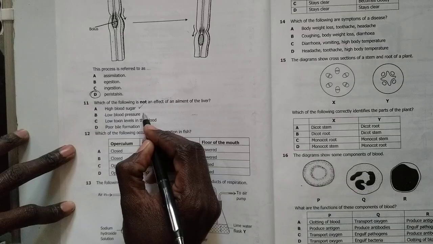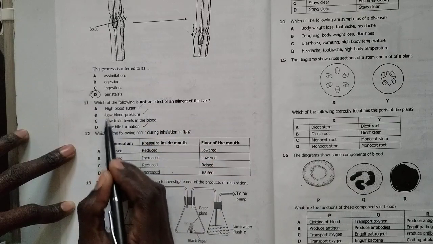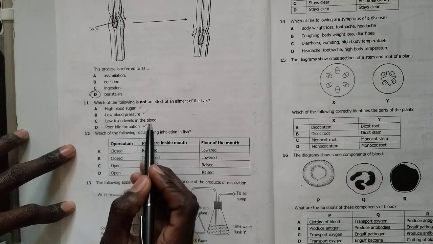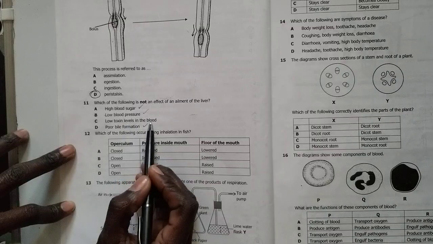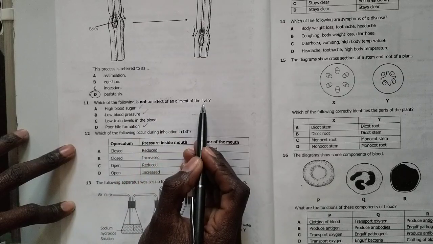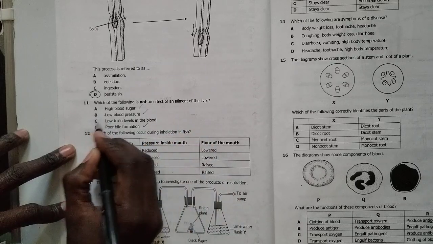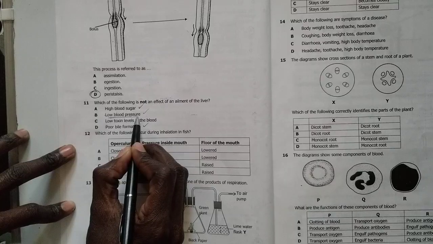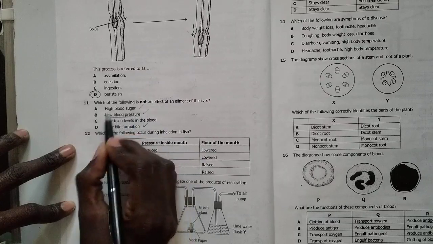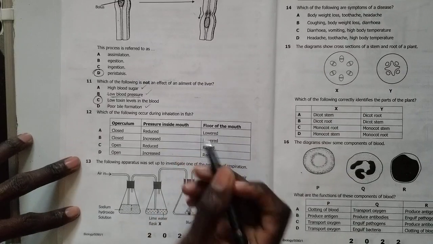Yeah, that may actually result, but if you look at this one, there's one option, low toxin levels in the blood. You cannot have low toxin levels in the blood if the liver has a problem. The toxin should be very high. If they said high, it would have actually qualified. But this one comes about when the liver is really damaged. So basically I would go for C.